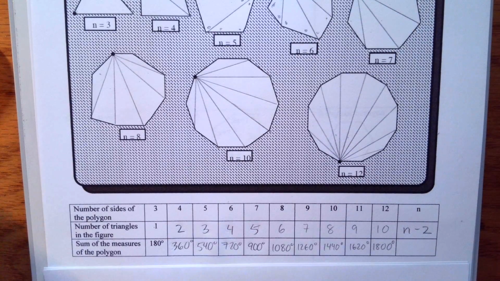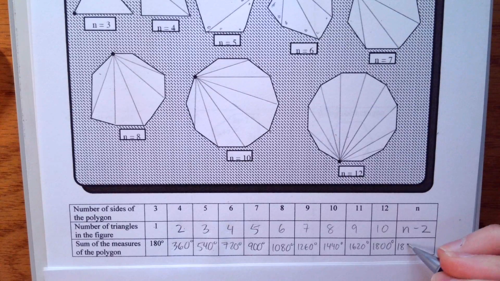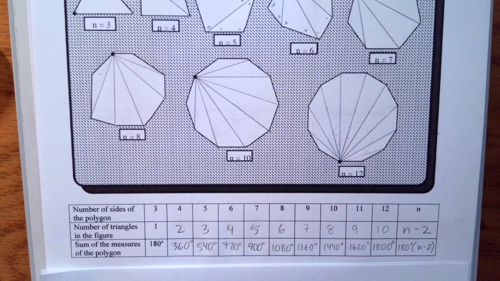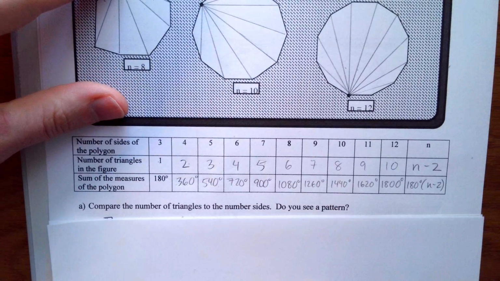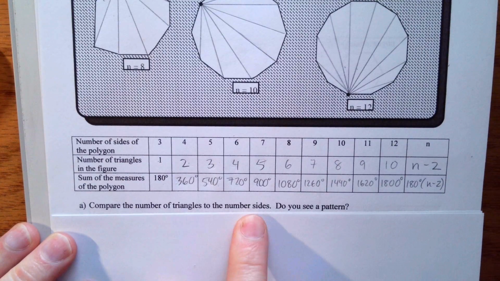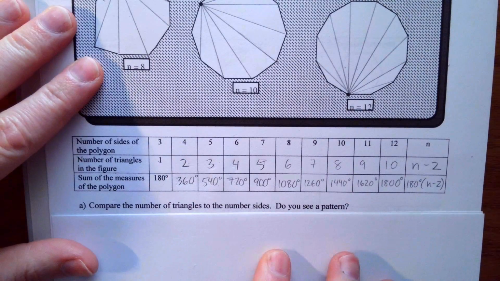Well, how do I figure out the measure of the sum of the angles in there? If I have 2 triangles, 2 times 180 makes 360. 3 triangles, 3 times 180 makes that. So I take 180 degrees times n minus 2, and that will figure out the sum of the angles of any polygon. Okay, so down below, compare the number of triangles to the number of sides. Do you see a pattern?